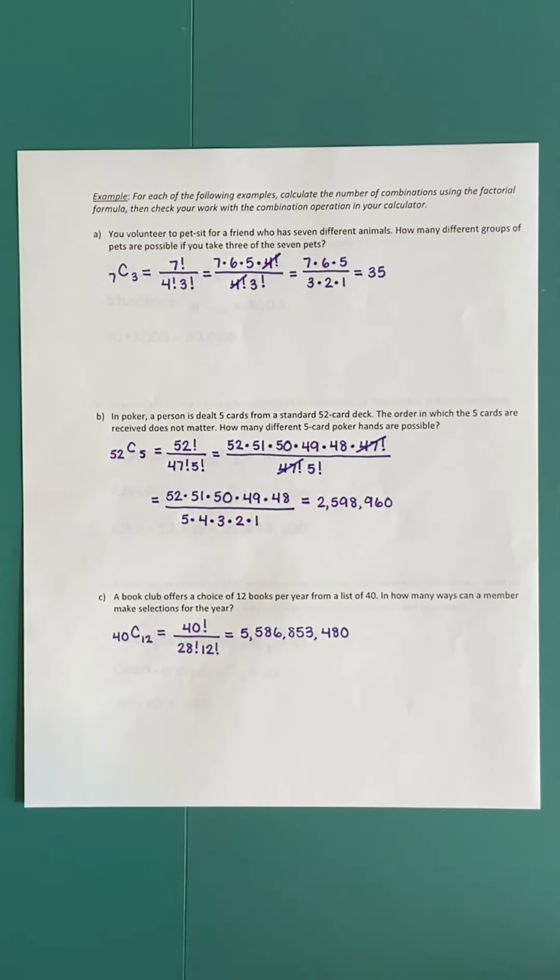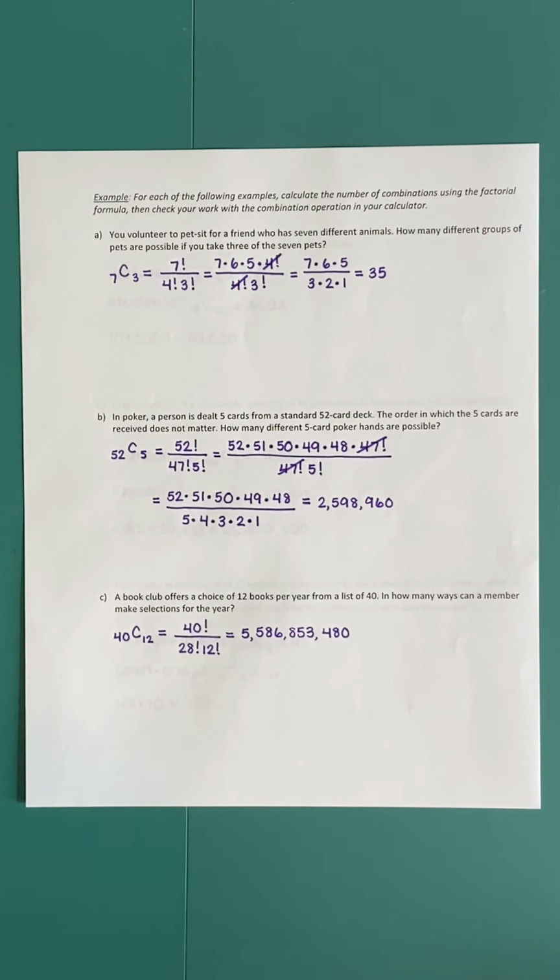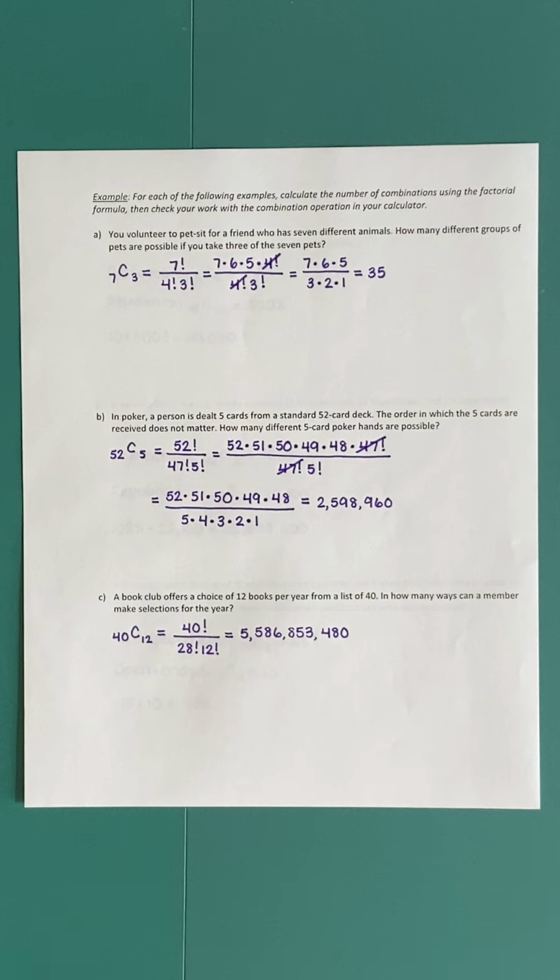Okay, another one. A book club offers a choice of 12 books per year from a list of 40. How many ways can a member make selections for the year? So we're choosing from a list of 40. We're choosing 12. Now notice this does say per year, so you might think if there's 12, maybe you go month to month. However, in this case, it doesn't say we're worried about which one we choose for January versus February versus any other month. We're not worried about the order we get them in. We just want to choose the set of 12 books that we're going to get for the year.